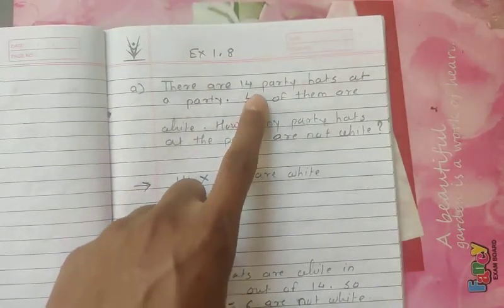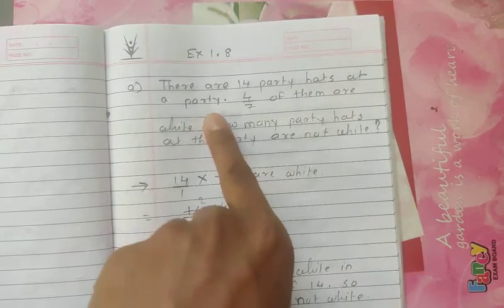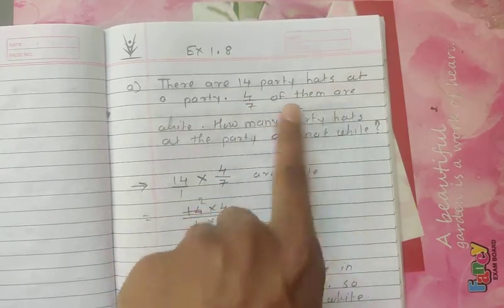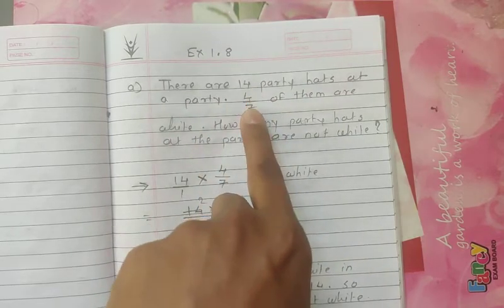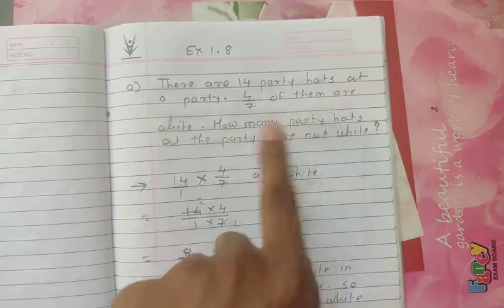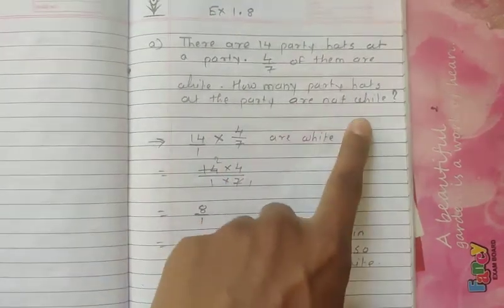There are 14 party hats at a party. 4/7 of them are white. How many party hats at the party are not white?